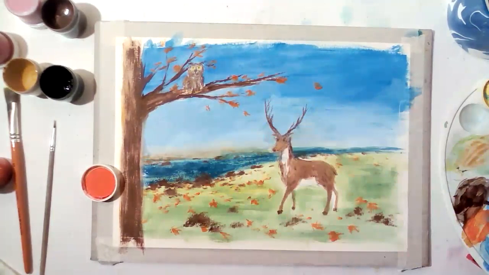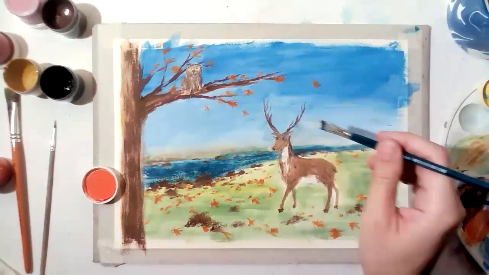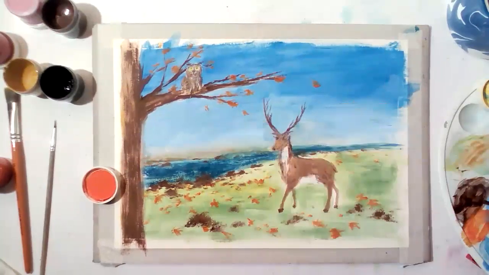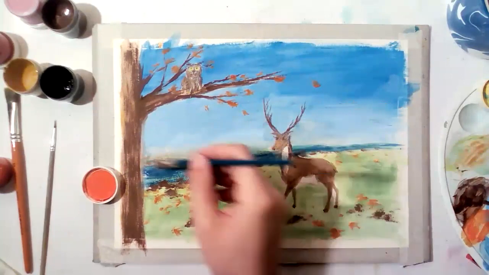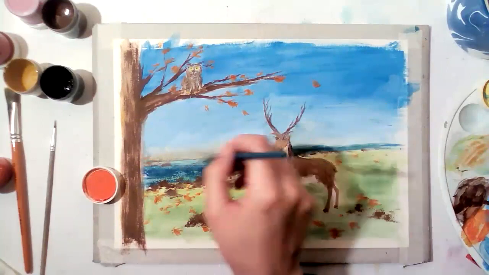So I tried to put some trees on the other side of the river. I didn't like it. I started to cover it with white, and I got a little bit of a foggy feeling. Yeah, not bad. I like the foggy feeling.